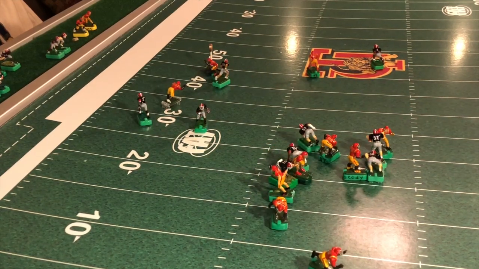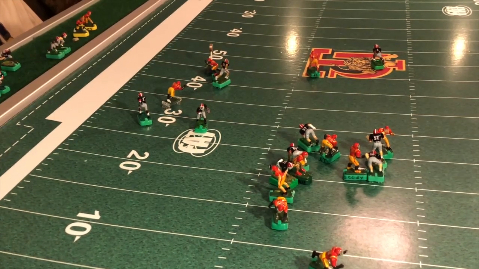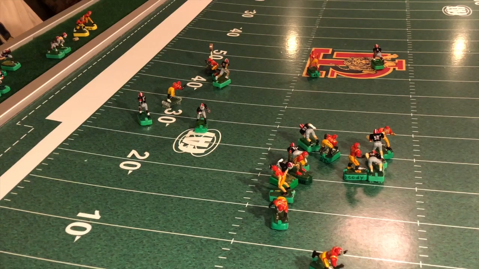Oh, incomplete pass. Nobody made the catch that time. The ball was overthrown, as you can see. The defensive player missed it, the offensive player missed it. And that is it. So, guys, in a nutshell, it basically works like this.